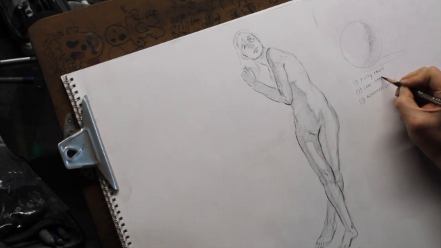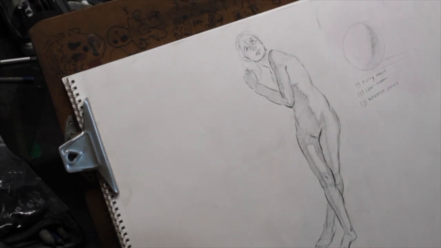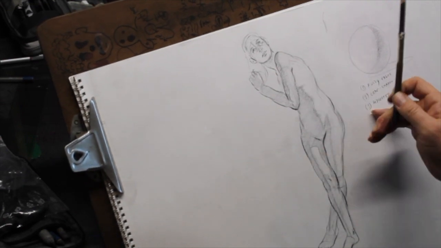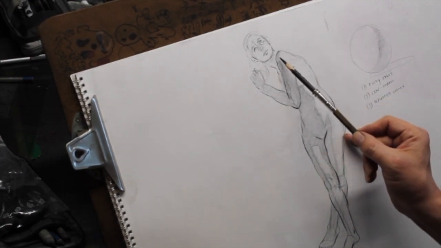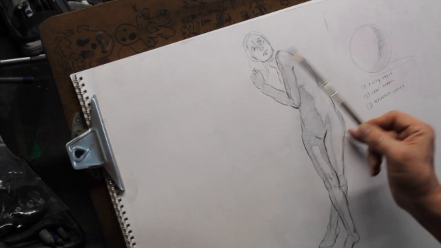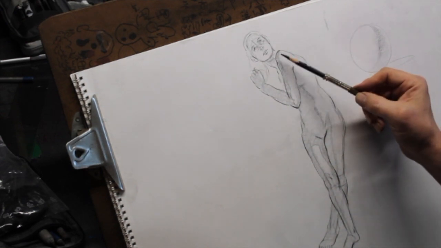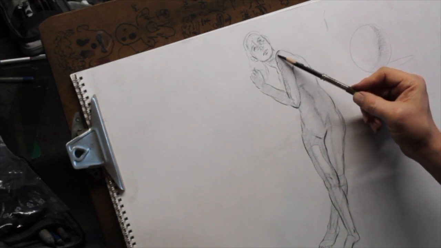Reflected lights. Alright, so everywhere there's a core shadow, there will necessarily be these two other components. On this particular figure, and probably this is why I chose it, by the way, there are very strong, clear core shadows and reflected lights.